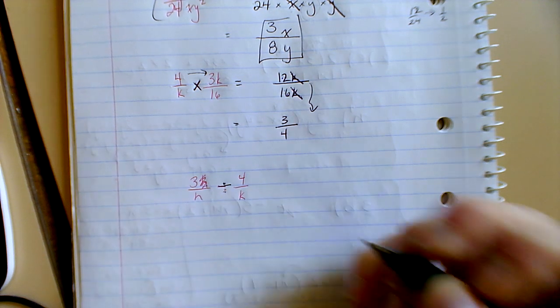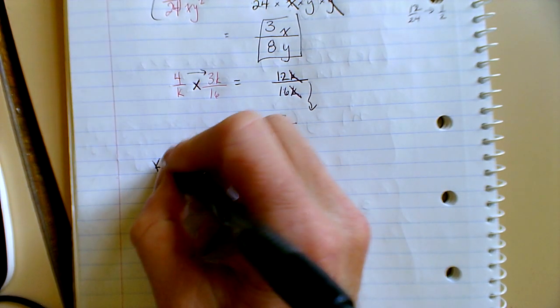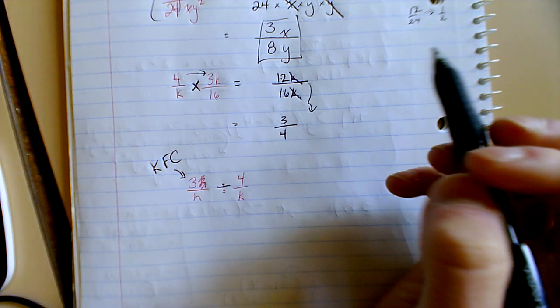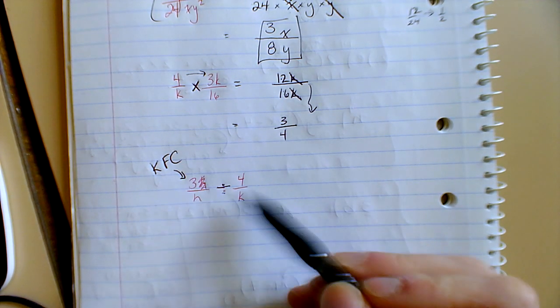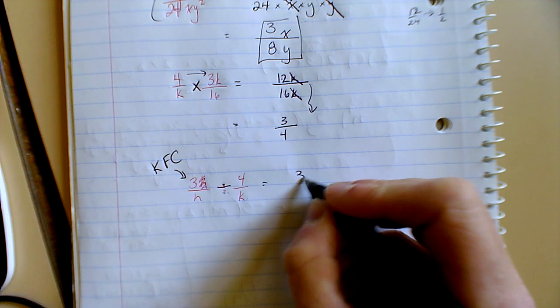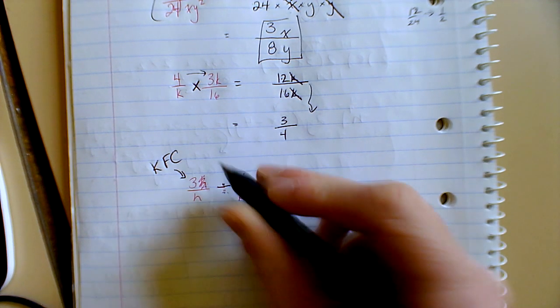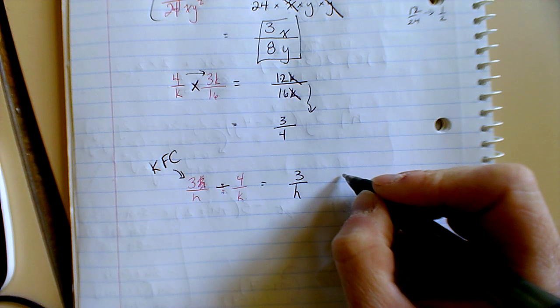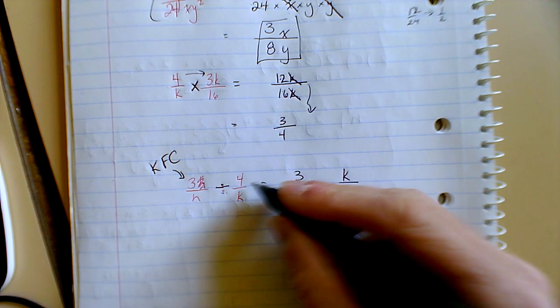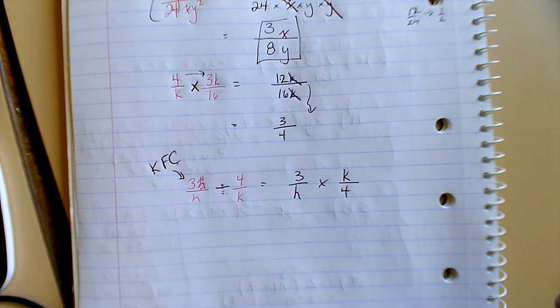The last one is a division example, and you guys in class taught me about the KFC to help you remember: keep the same, flip and change. So I keep the first term the same. I flip the second term to become k over 4, and I change the sign to multiply.